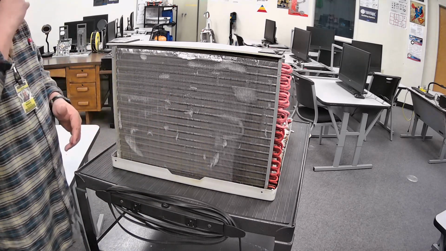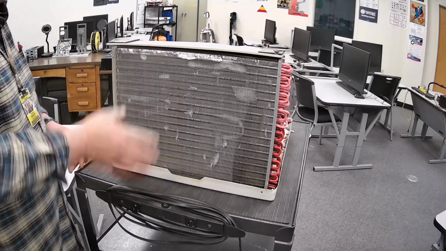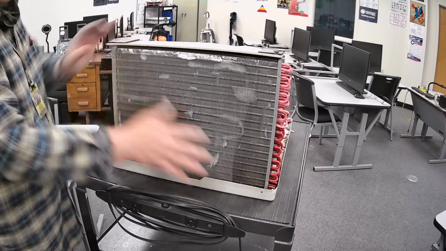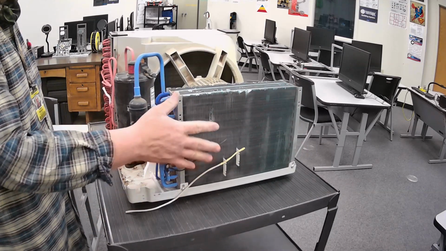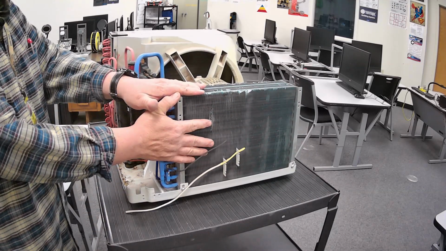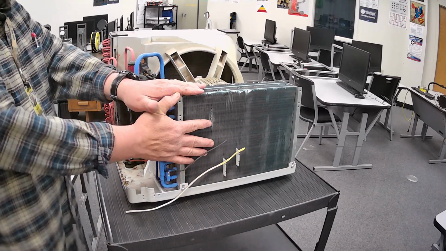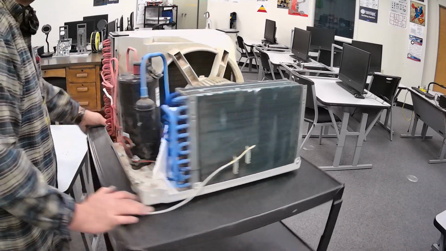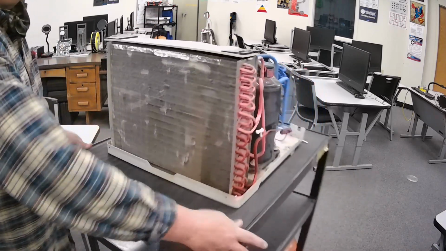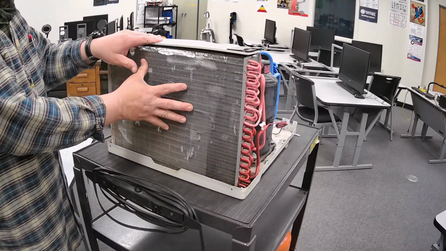So we're ejecting the heat. The condenser ejects heat. The evaporator absorbs heat. That's the best definition of each one of those components. The evaporator absorbs heat. The condenser ejects heat.